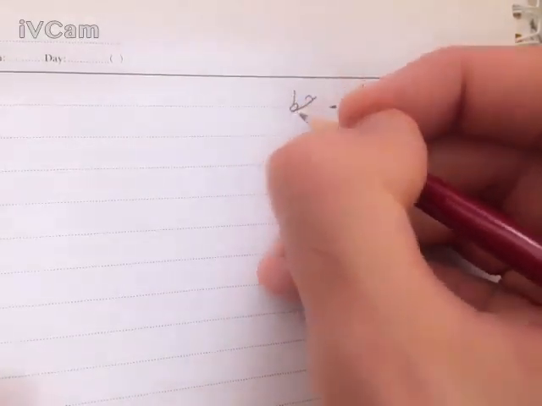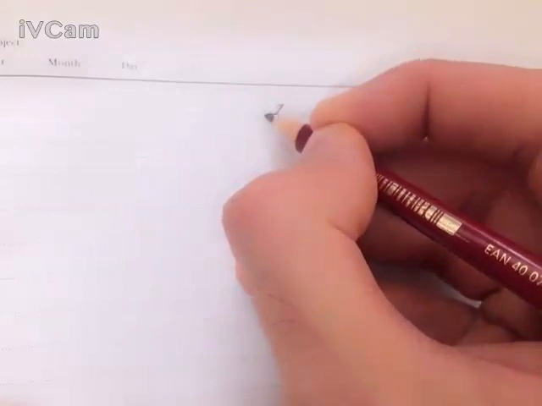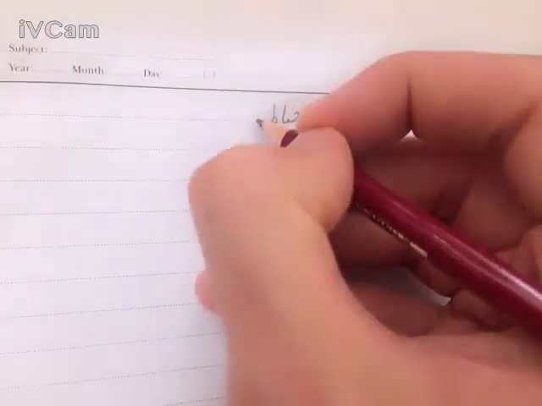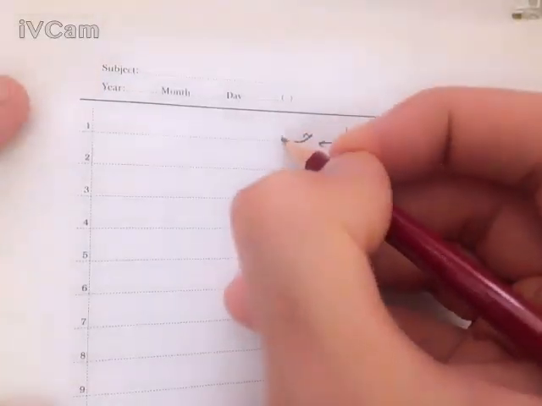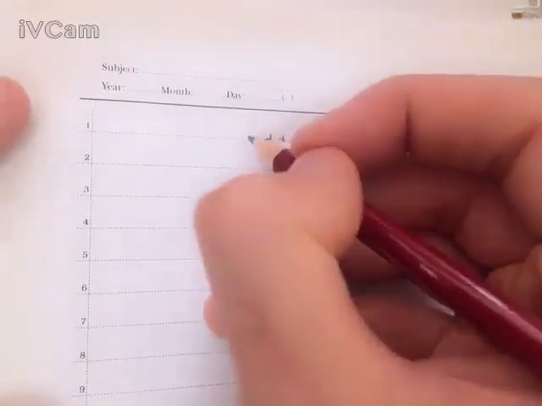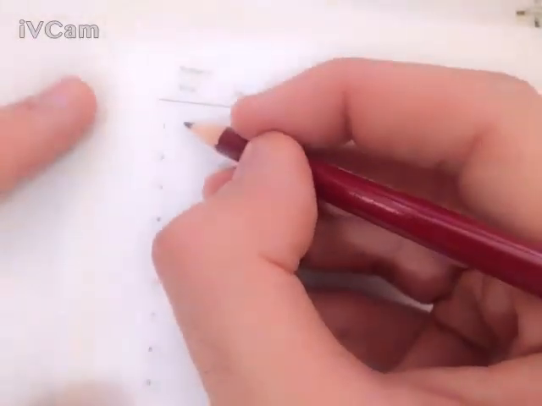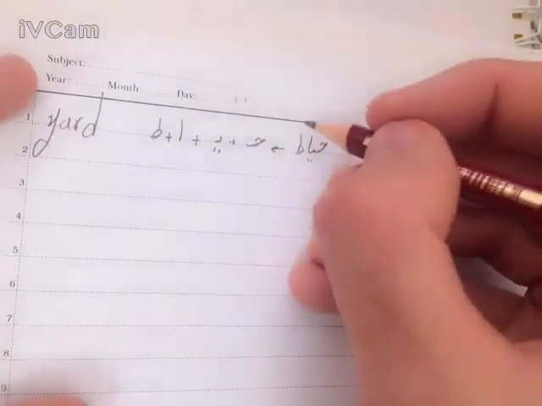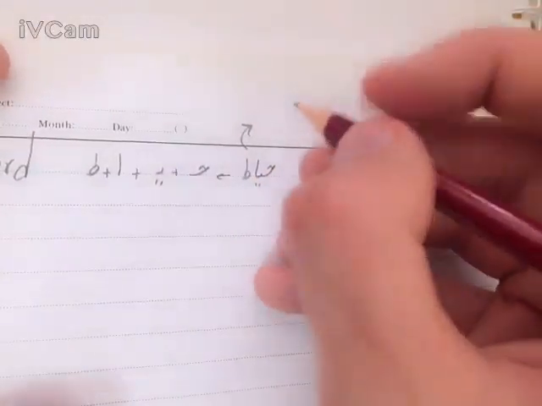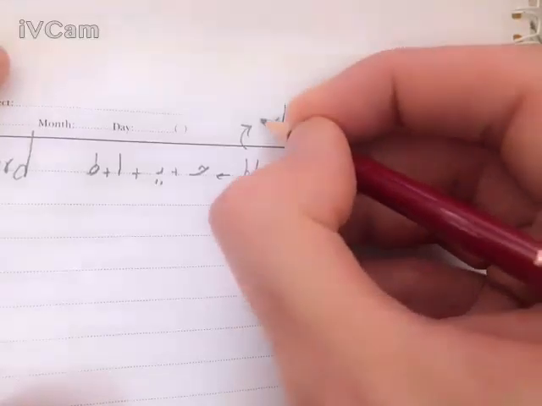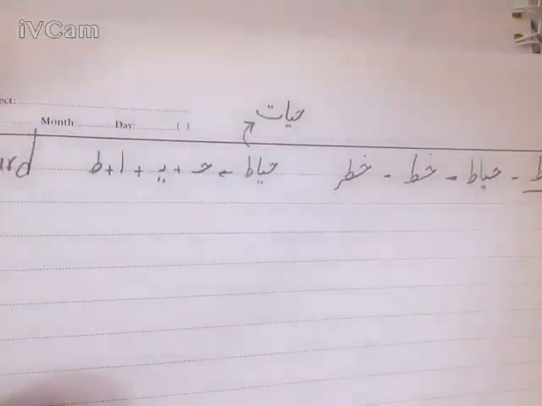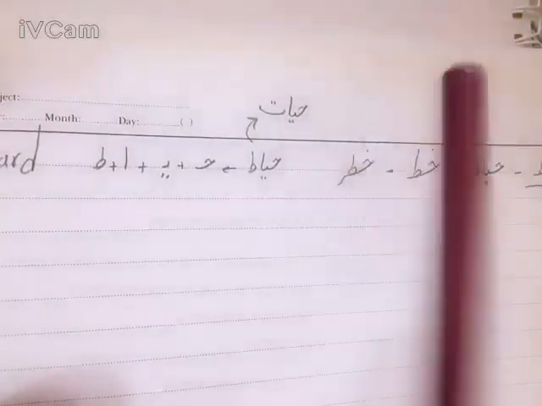Khatar. Khatar means danger. So let's see it. Hayat, we have He plus Ye, the shorter Ye, and A plus T, Hayat, which means yard. If you write it with the other T, it would mean life, which is not a common version of it, but it would mean life. I think it's more Arabic than Farsi, but it's still used in Farsi.